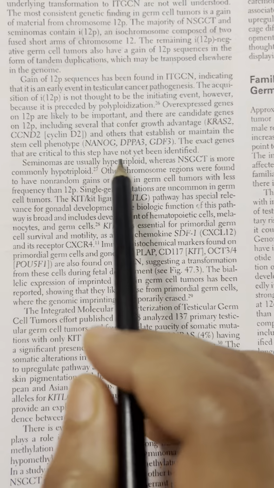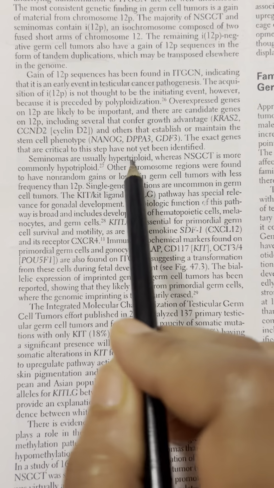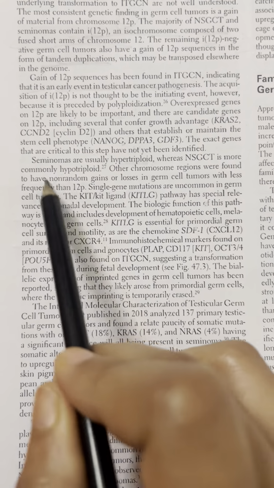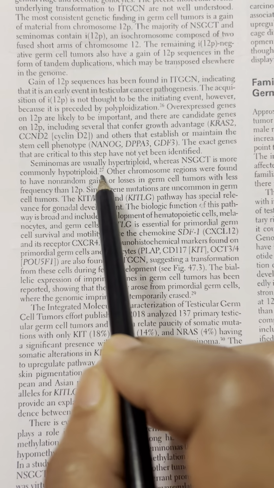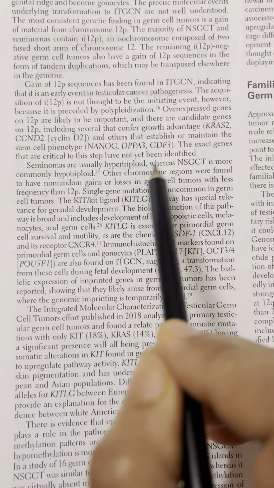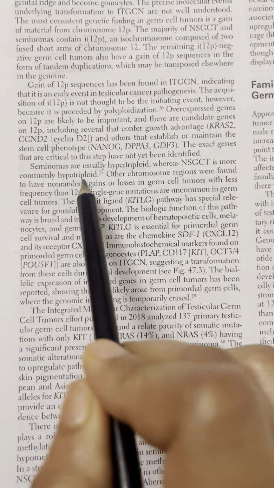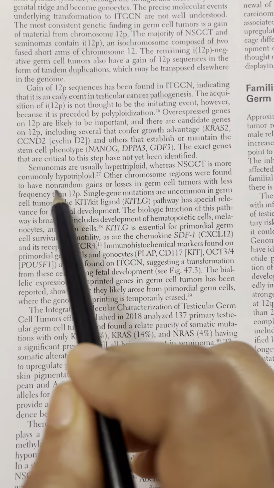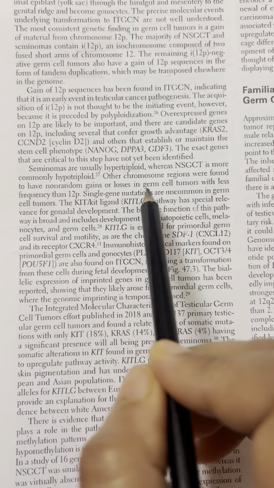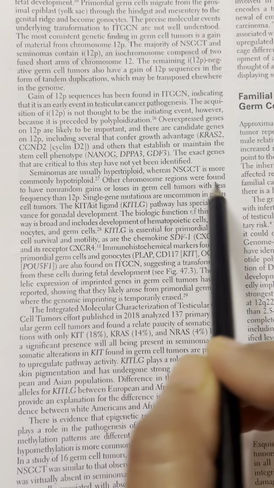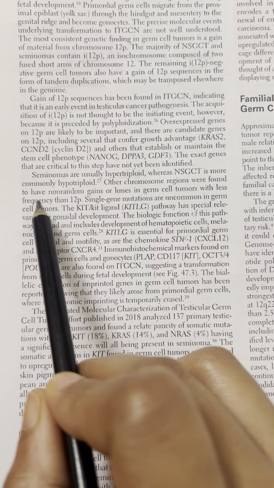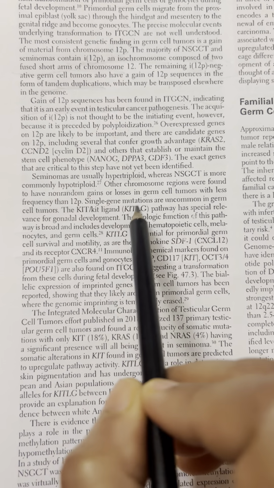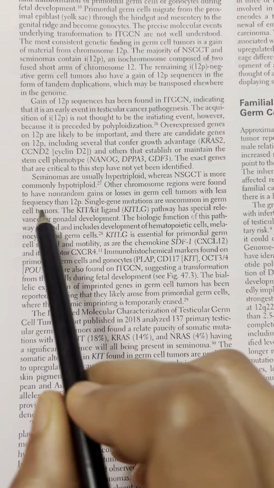So seminomas are usually hypertriploid, whereas NSGCT is more commonly hypotriploid. So seminoma hypertriploid, NSGCT hypotriploid. Other chromosome regions were found to have non-random gains or losses in germ cell tumors, with less frequency than 12p. Single gene mutations are uncommon in germ cell tumor.